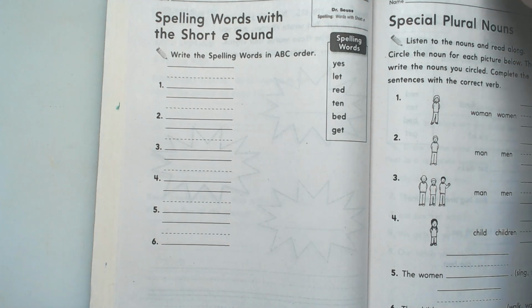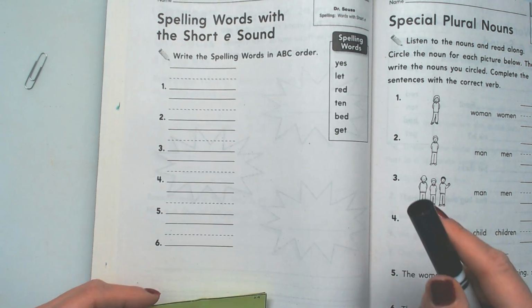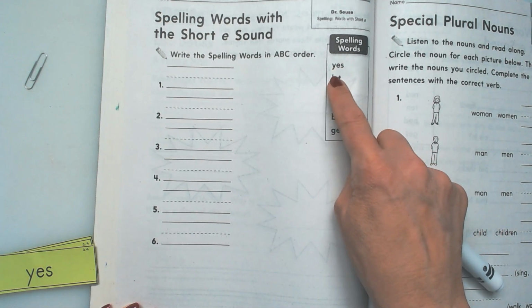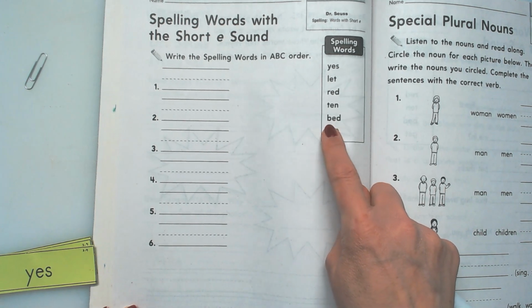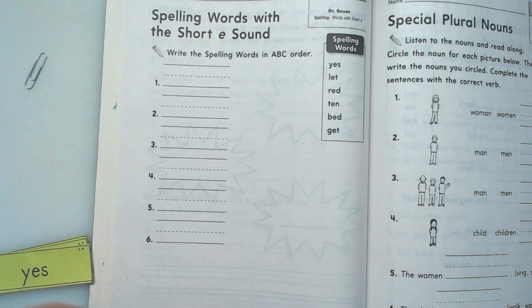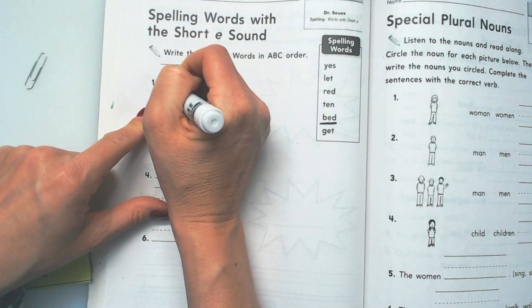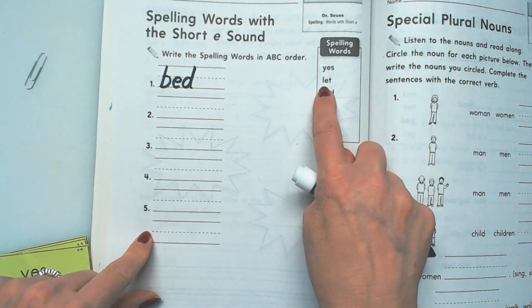And we're going to organize them alphabetically. It says to put them in A, B, C order. So you have to sing your song for this one, your ABC song. So like A, do any of them start with A? No. B, yes. One of them starts with a B. So A, B, write this one, bed, right here. A, B, C. Do any of them begin with a C?